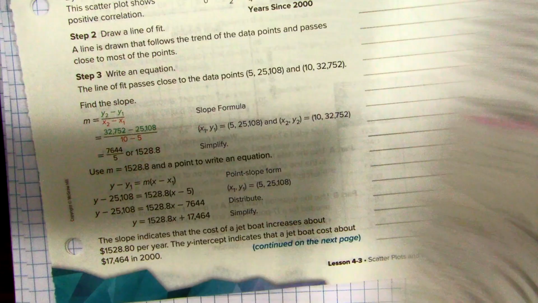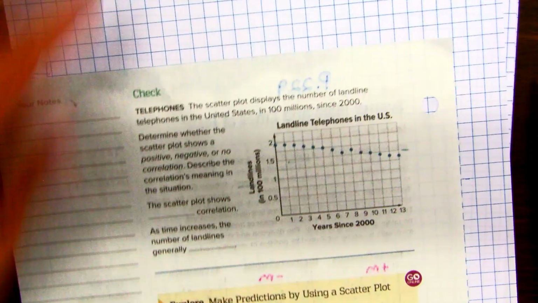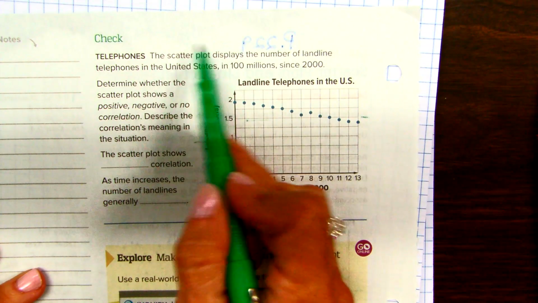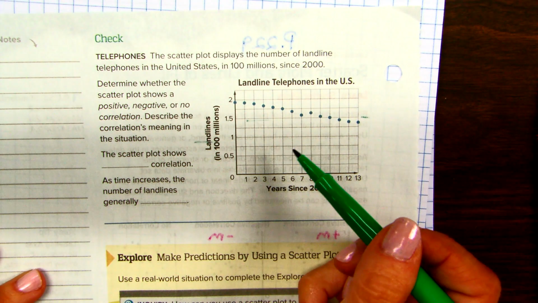So let's look at the check on the next page. This is what most of your homework is going to be like. You're going to be given a scenario, a word problem, and a scatter plot. And we're going to do two things.